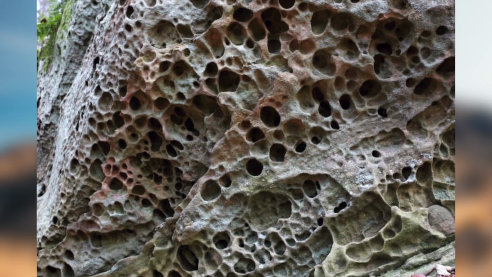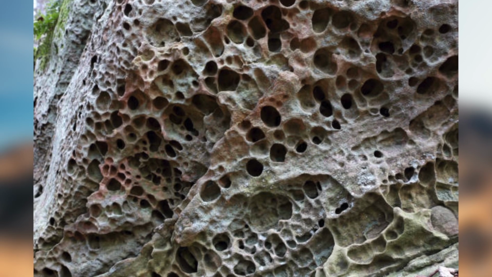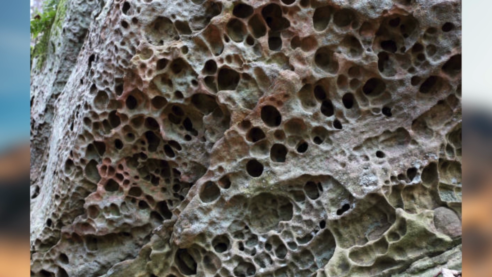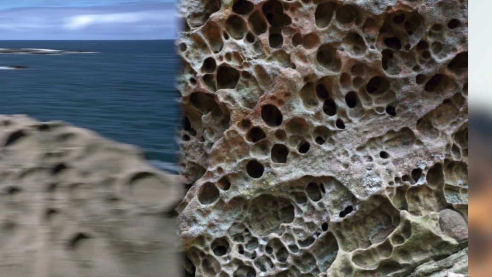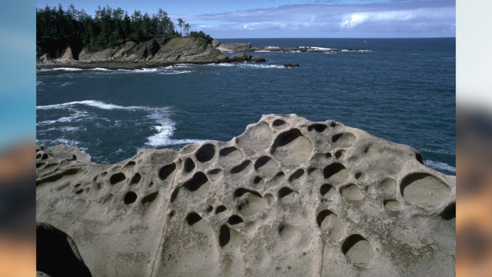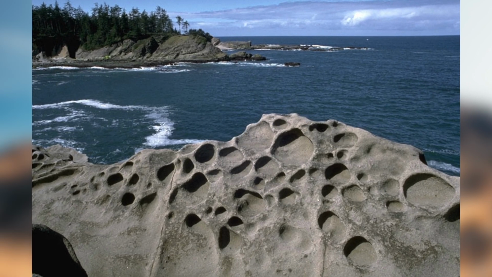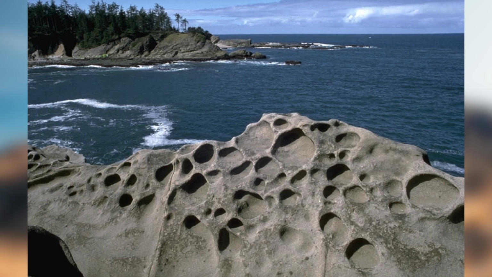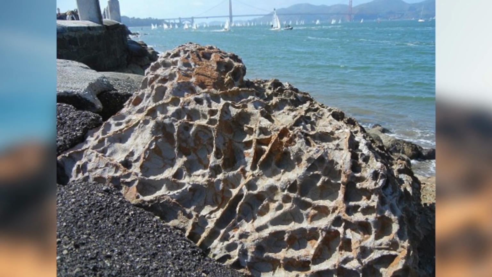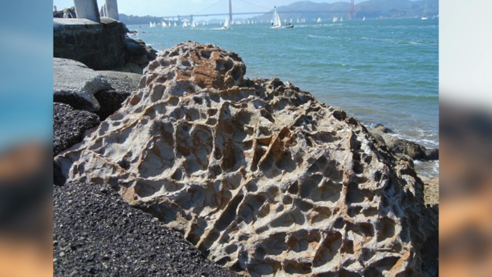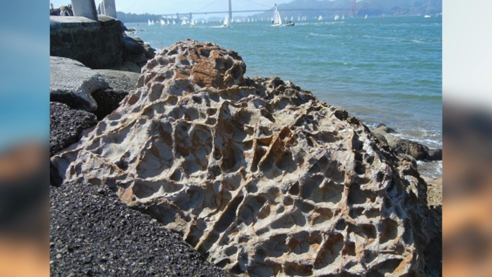In hydrolysis, hydrogen from the water combines with certain ions from the minerals to form different chemical compounds. Hydration is a process in which water is simply absorbed, whereas hydrolysis involves active participation of water in chemical reactions to produce a different set of minerals.